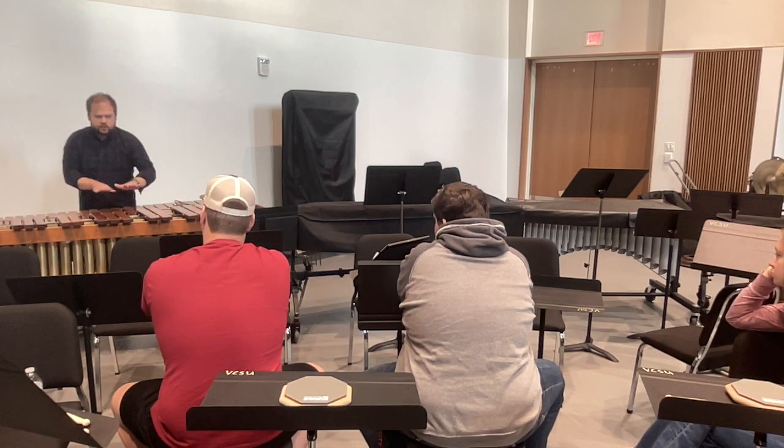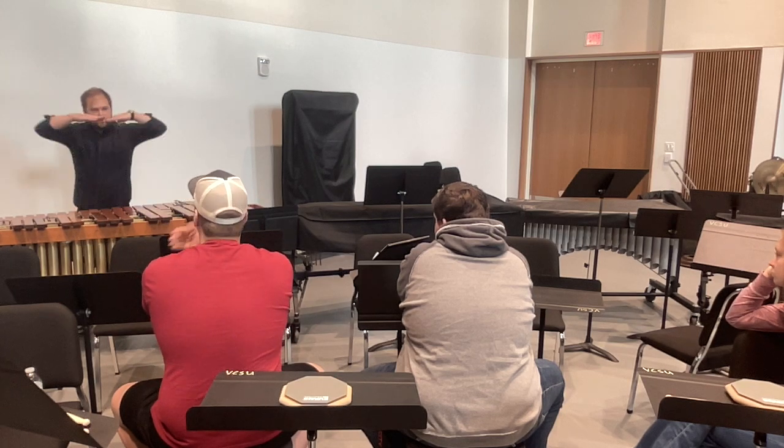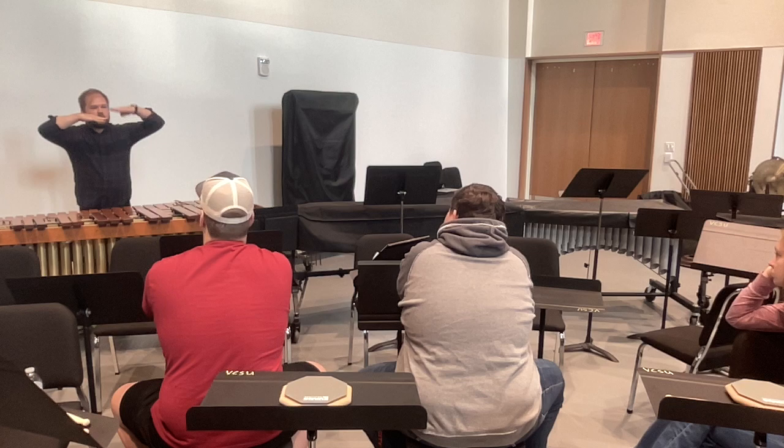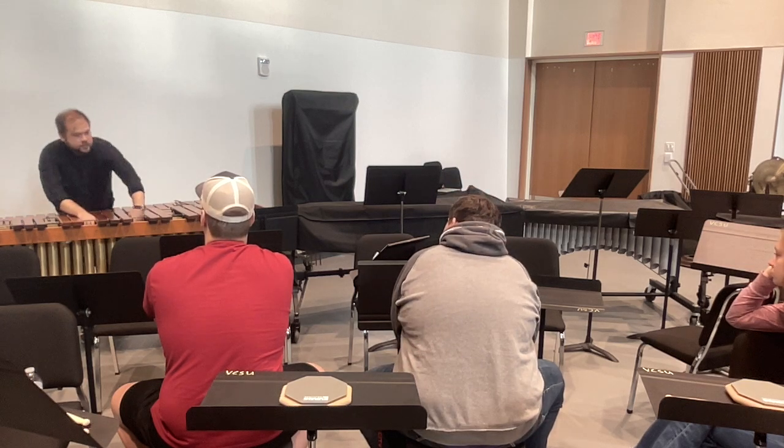I think I briefly talked about this with xylophone at some point this semester. They're not the same height on marimba. You're always going to see the accidentals are above. Okay. And then these things hanging underneath, these big tubes, what are these?